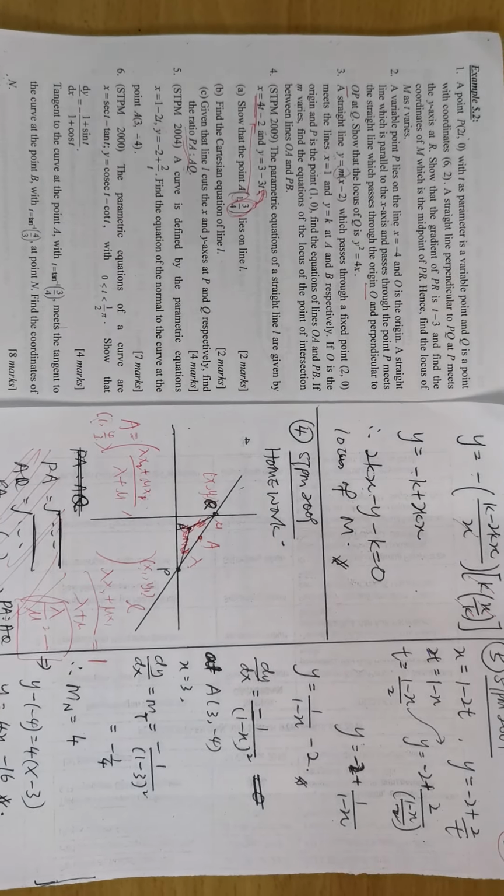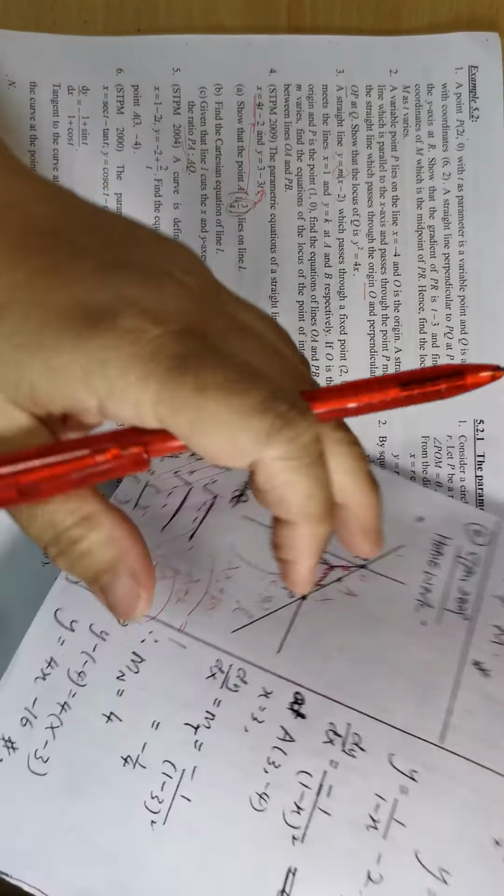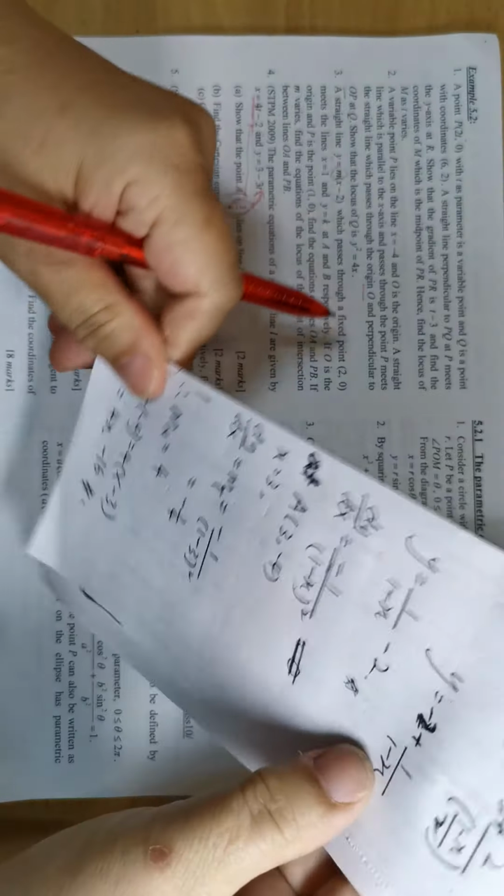All right. So question 5 is also not difficult. Right? It's STPM 2004.